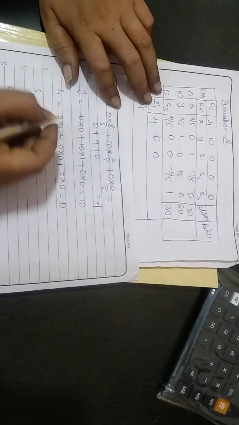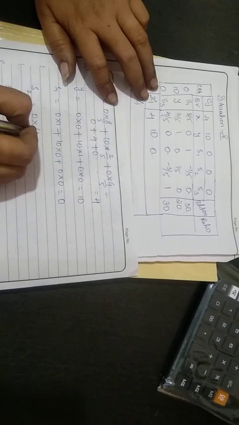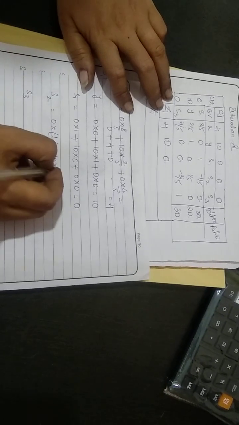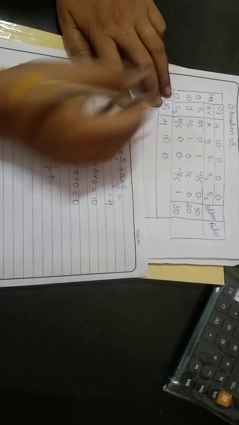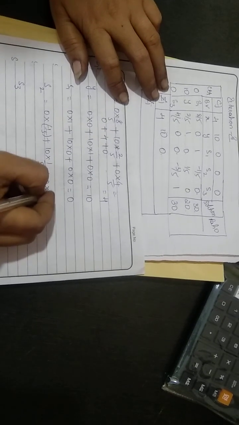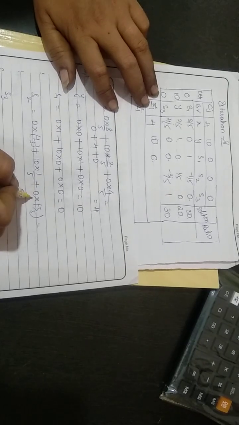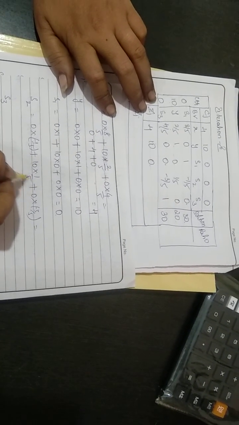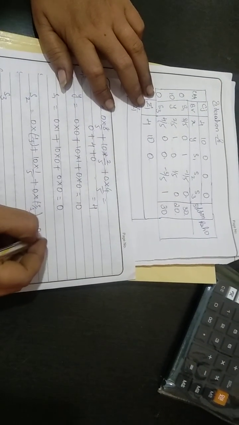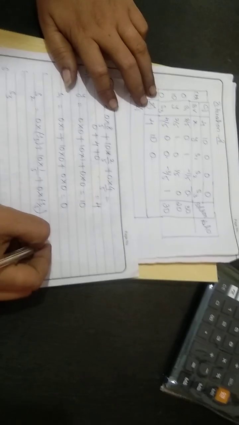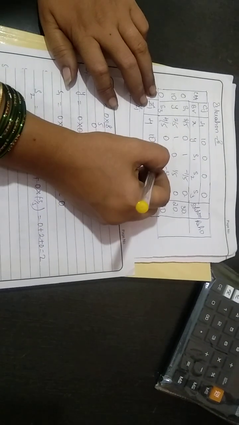Then the next one, S2: 0 into minus 1 by 5 plus 10 into 1 by 5 which is equal to 2, and 0 into minus 3 by 5 which is 0, so this only will be 10 by 5, equal to 2. So 0 plus 2 plus 0 which is equal to 2. So 2 here I got.